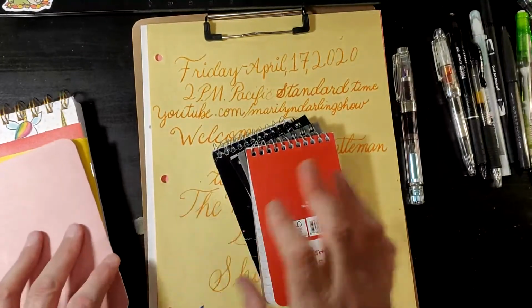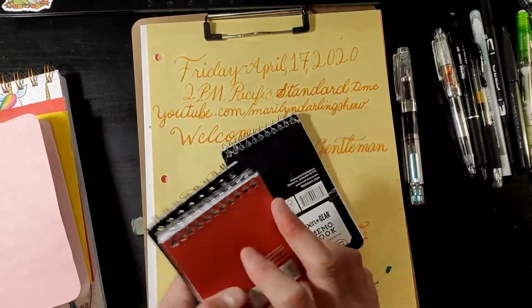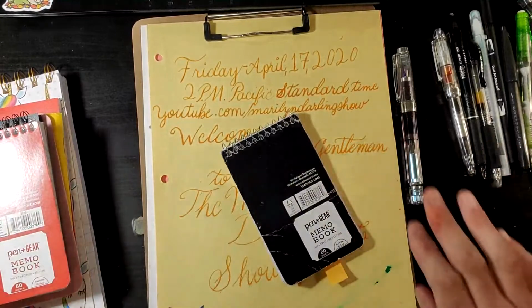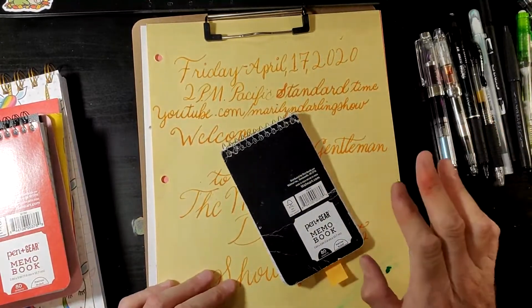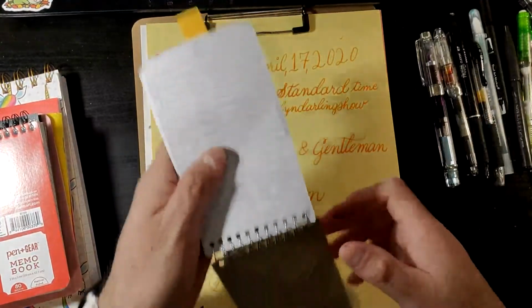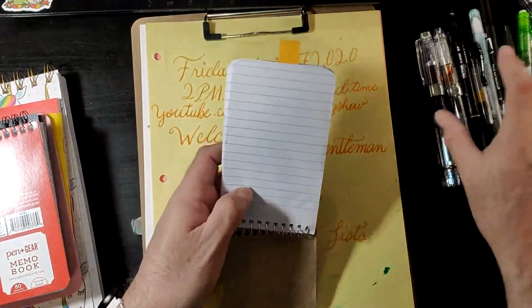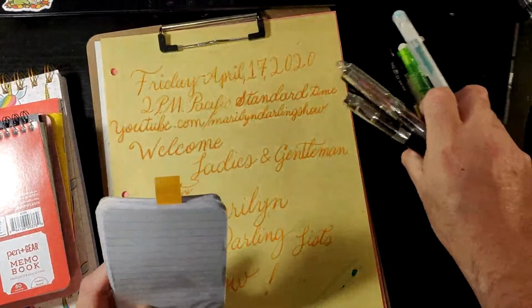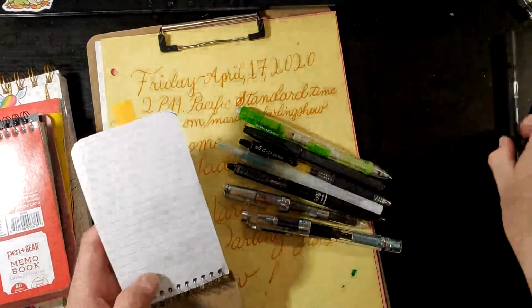So the other thing you want to look out for is what type of pens work in which type of notebook. The only thing that I can tell you there is find a notebook, go to the very last page, and just try out all of your pens that you're going to use in it.